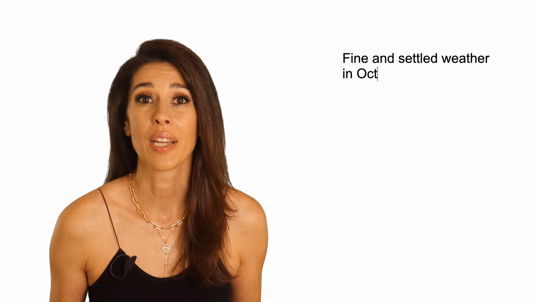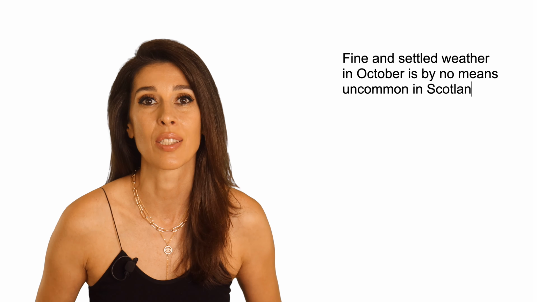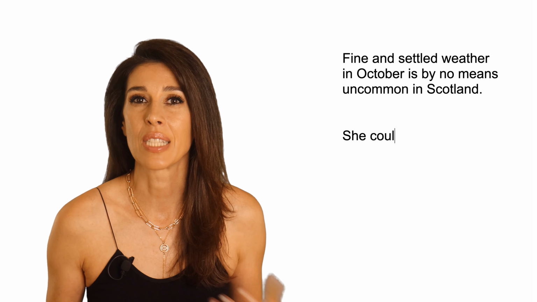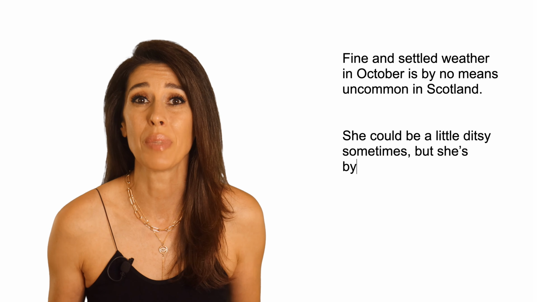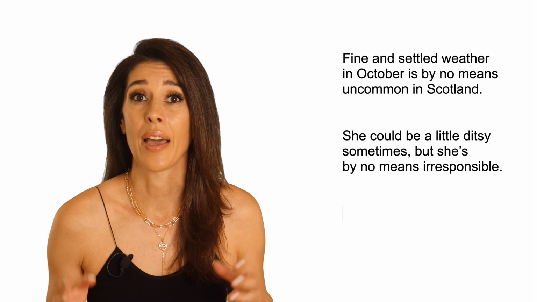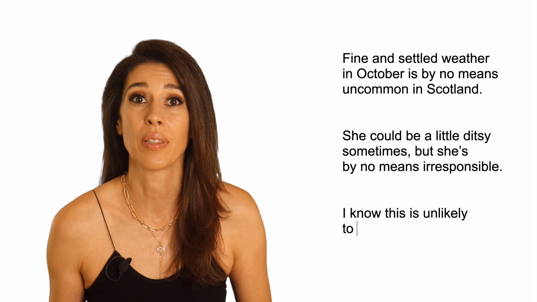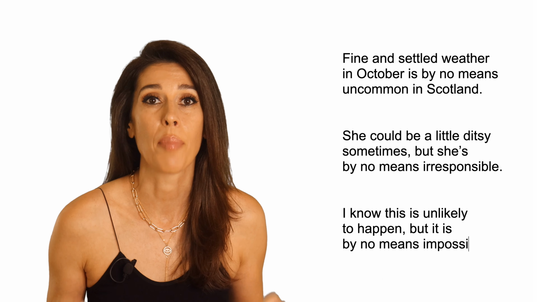Here are some combinations and expressions that you might find confusing because of their double negatives. The first one is the combination of the phrase "by no means" with the prefixes un, ir, and im. Here are a few examples. "Fine and settled weather in October is by no means uncommon in Scotland." "She could be a little ditzy sometimes, but she's by no means irresponsible." "I know this is unlikely to happen, but it is by no means impossible."